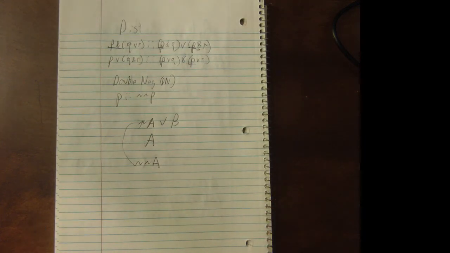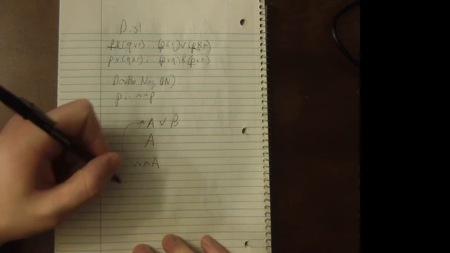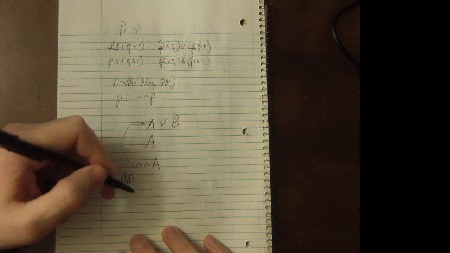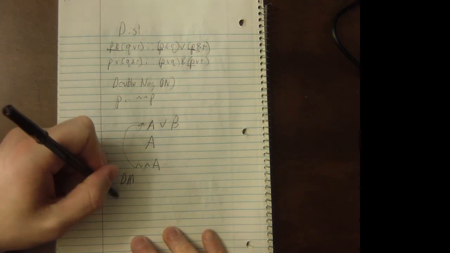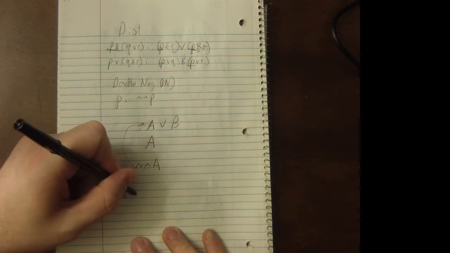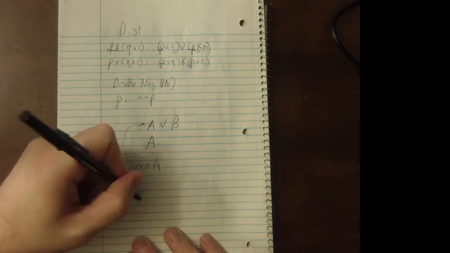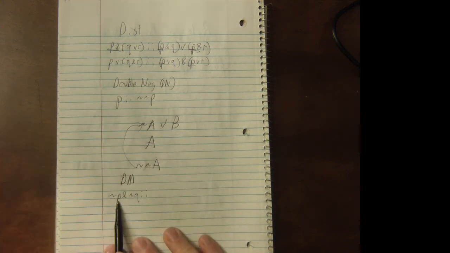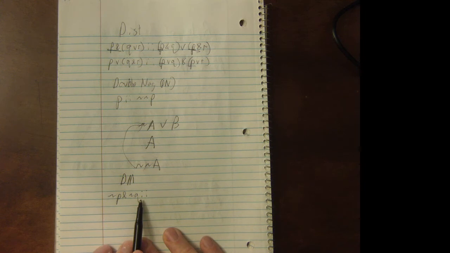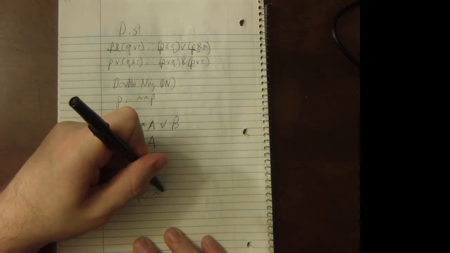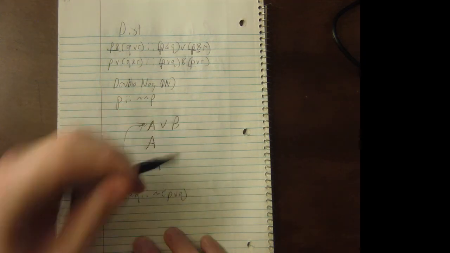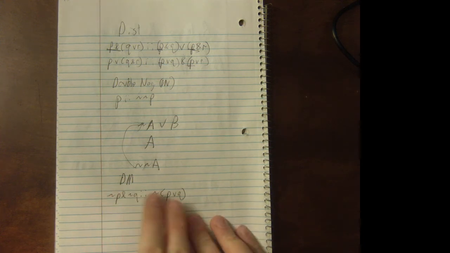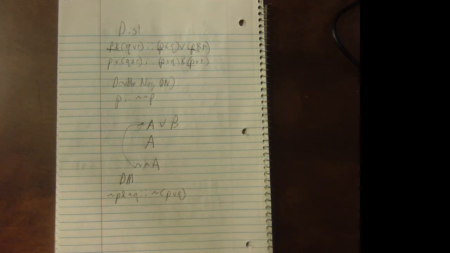The last of the rules of replacement for wedges, ampersands, and negation is De Morgan's rule. Not P and not Q. This is one we already know. It's not the first and not the second, which is another way of saying neither. Remember, we talked about this being equivalent to this when we were doing translations. So that's De Morgan.